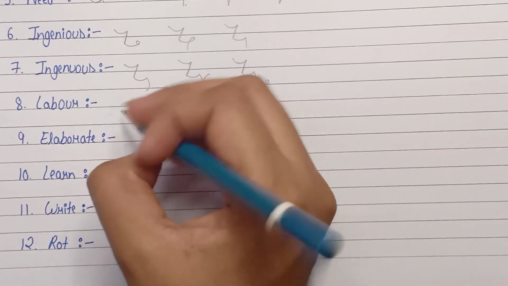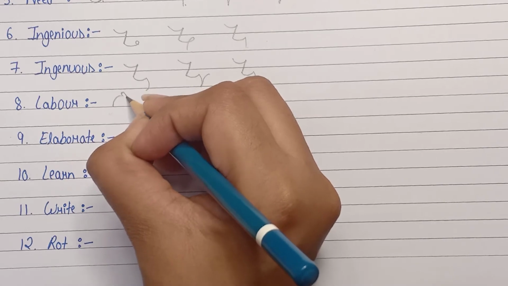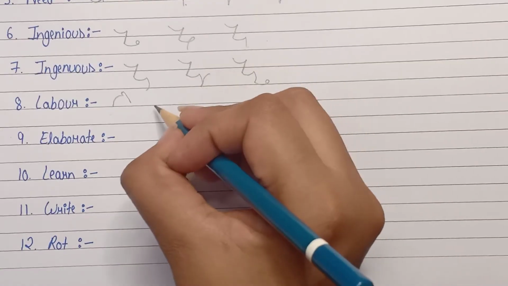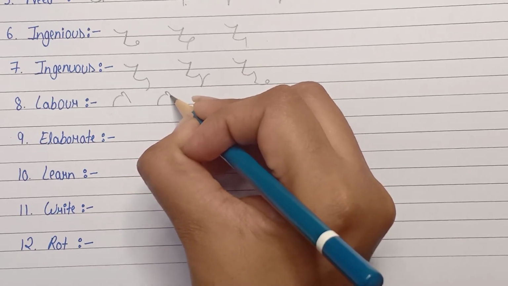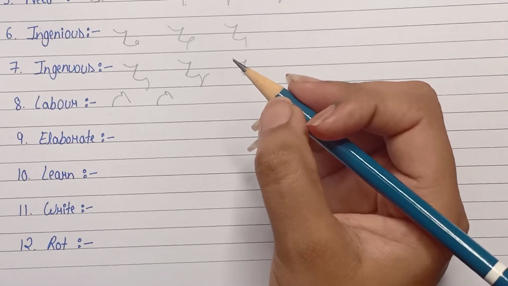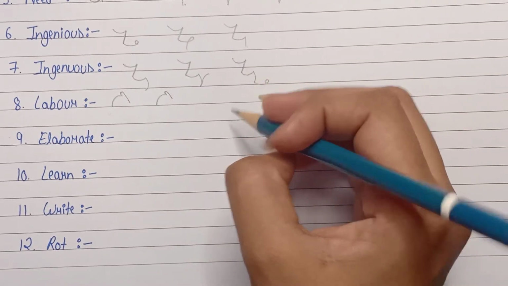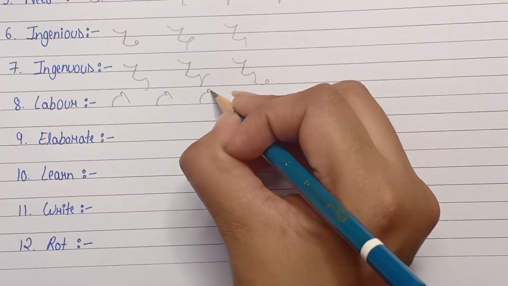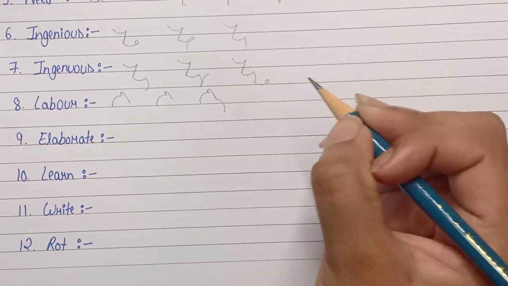Labor. LBR. Labor. Labored. L and half length of BR. Labored. Next is laborer. So LBR and downward R. Laborer.